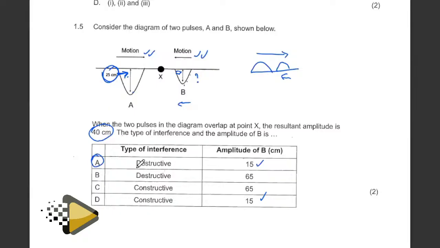Can't be constructive, but it doesn't make sense though, because when I say 15 and that's a 25, then given the 40, I'll have to go with B because of this 40. I'll go with B because they told me the resultant, so it means a constructive, but with that.